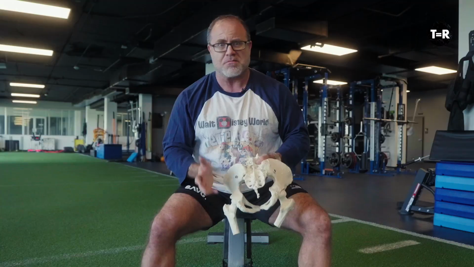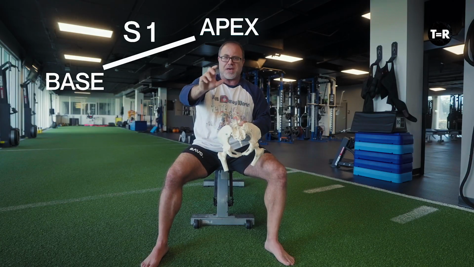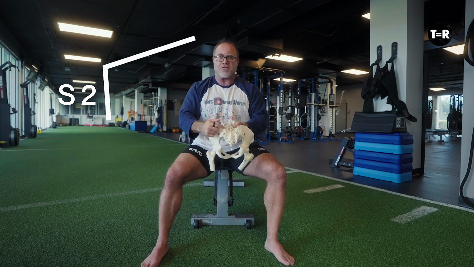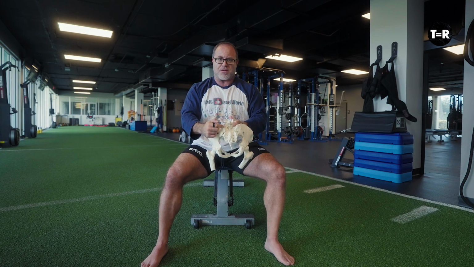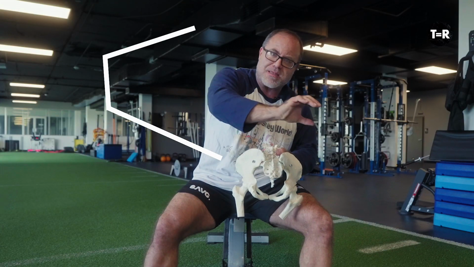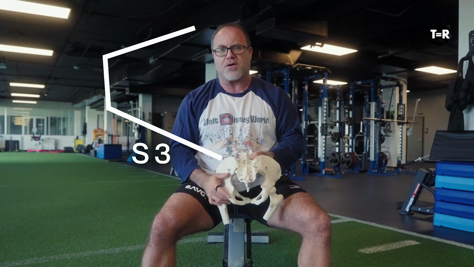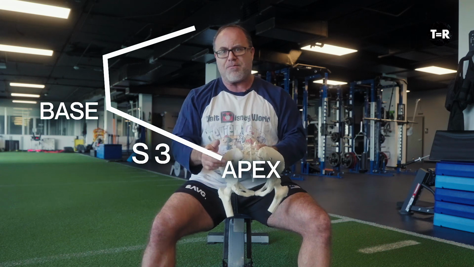So at the top at S1, it's a shorter component. That's the lesser arm. And the lesser arm has a base and an apex, okay? S2, and how you can find it, S2 is typically where the PSIS would be. That's the isthmus. And then the length that is a little bit longer is the greater arm. And again, there's a base and an apex.